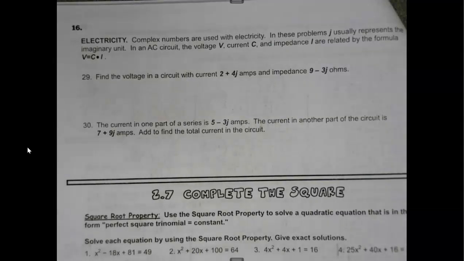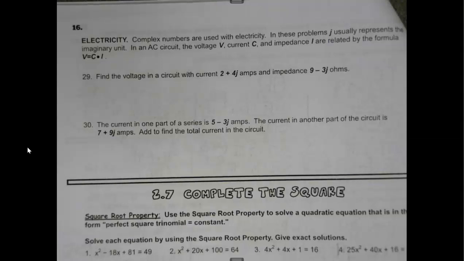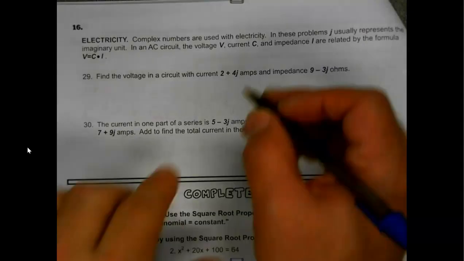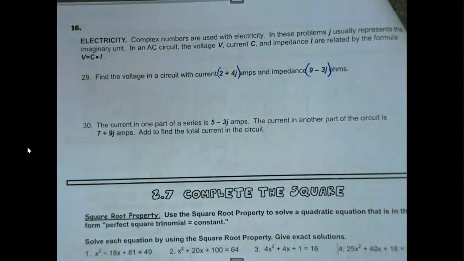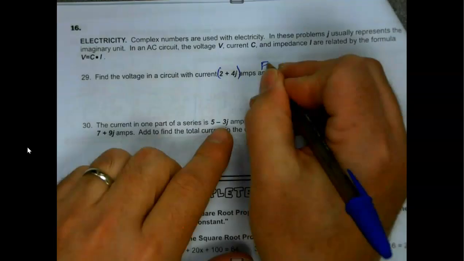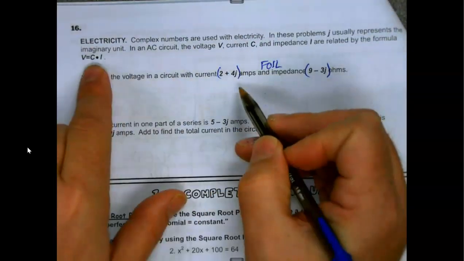Okay? In a circuit, the voltage, current, and impedance are related by this formula: V equals C times I. Find the voltage in a circuit with this many amps and this much impedance. All you're being asked to do is take these and FOIL them out. So we just got to pay attention to that.